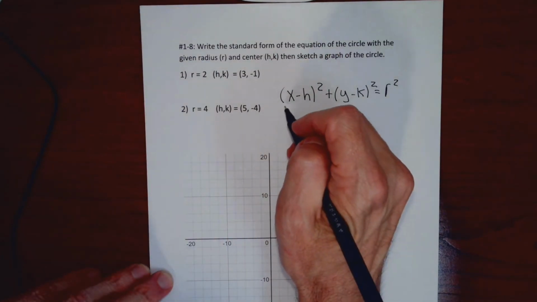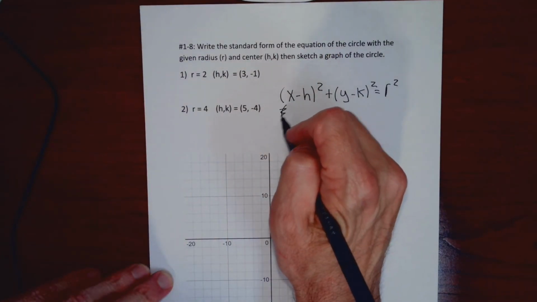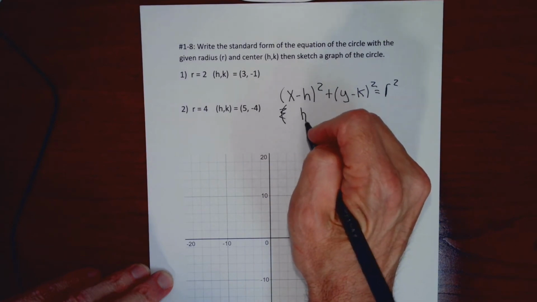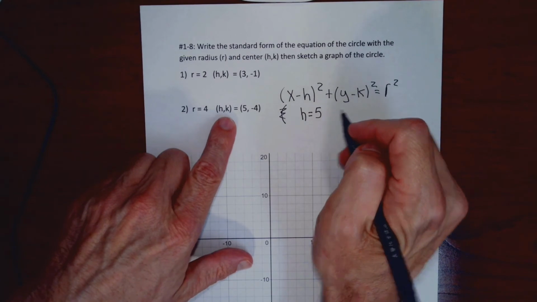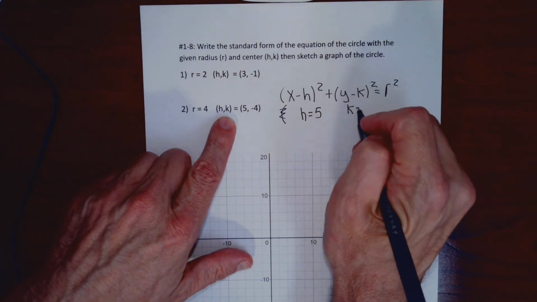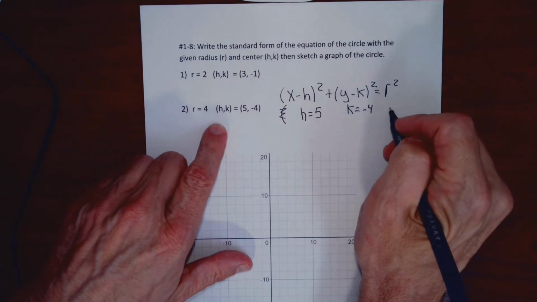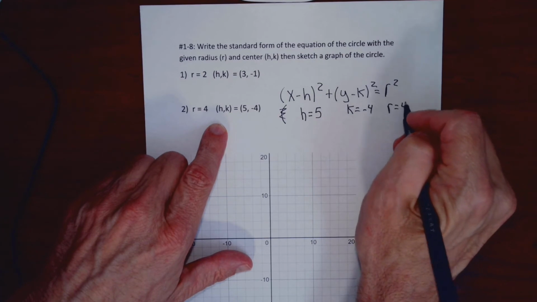It's so easy to create my equation for my circle because I give you the information in this problem. I tell you that h is 5. I tell you that k is negative 4. And I tell you that r is positive 4.